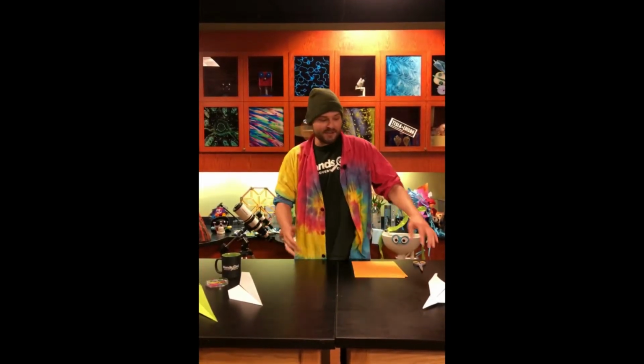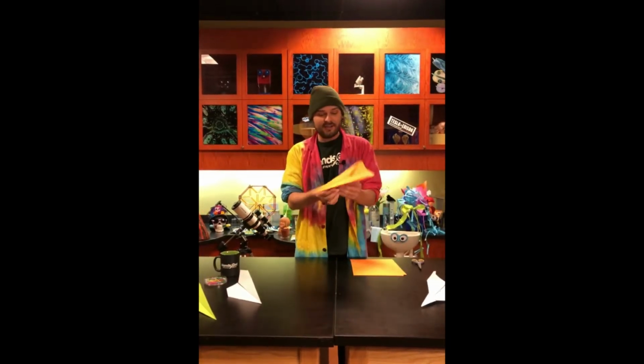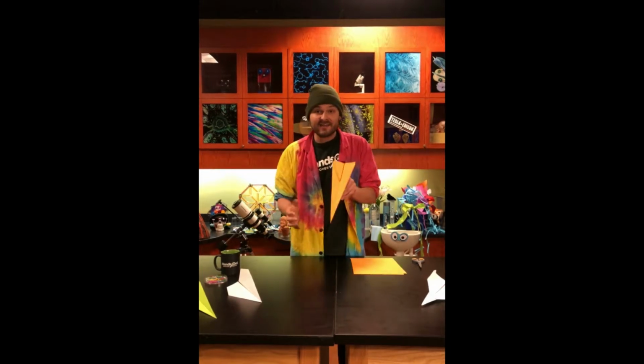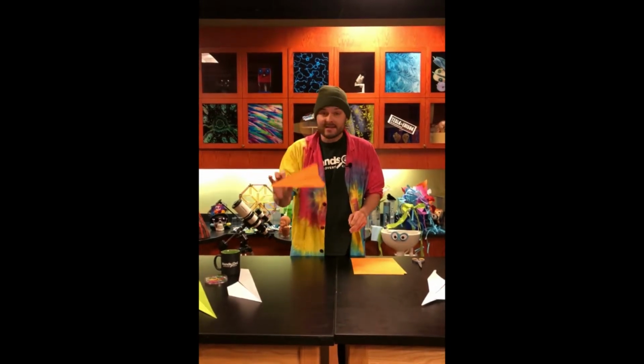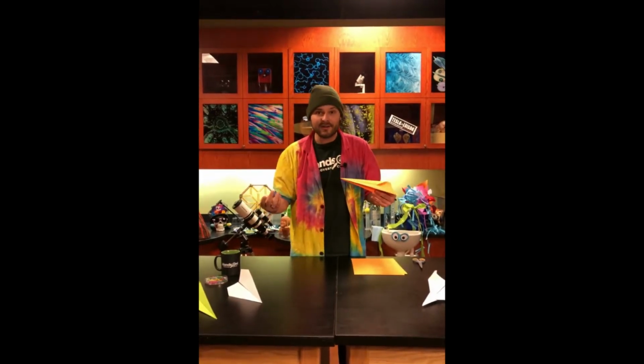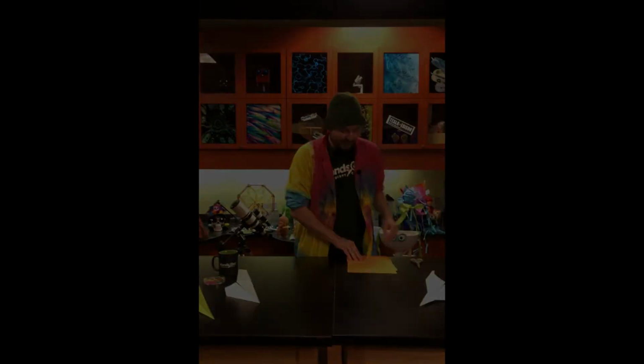And that's why I really love this model. It's called the Dart. It's very streamlined, very angular at the point, but as I said, it's very versatile. Once you have the base of this airplane down, you can change it up in hundreds and hundreds of different ways. But first, the base model.